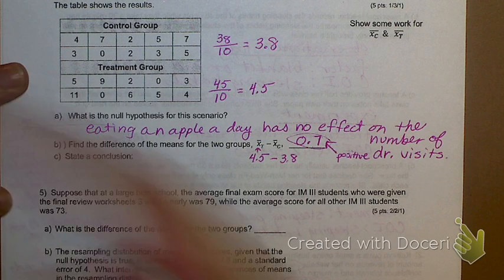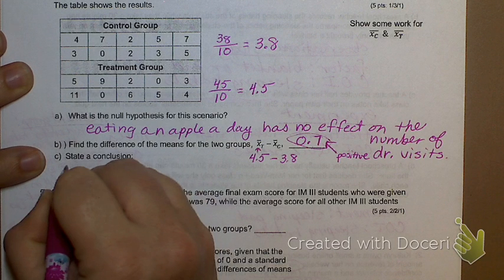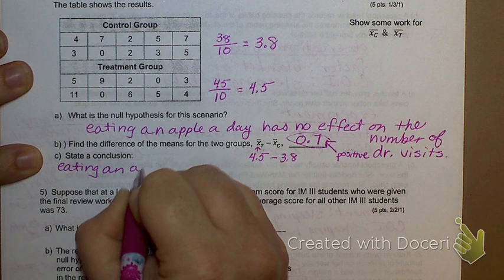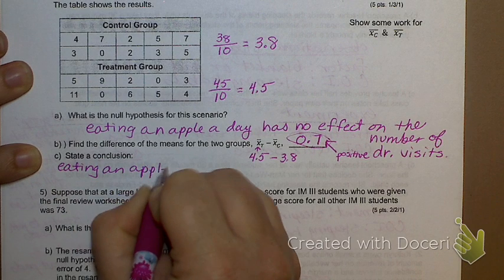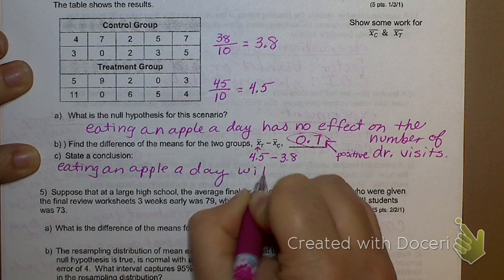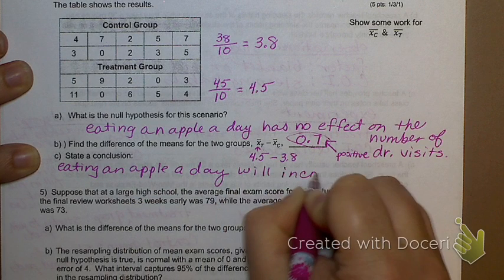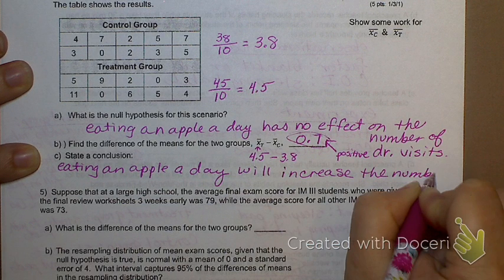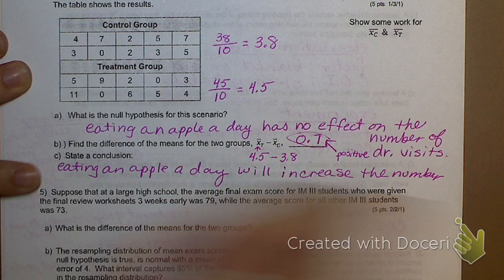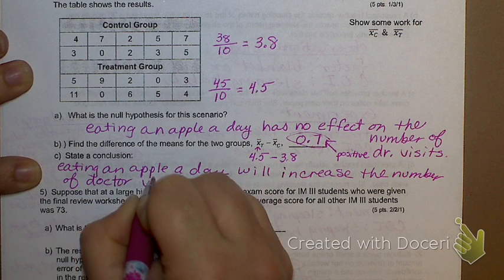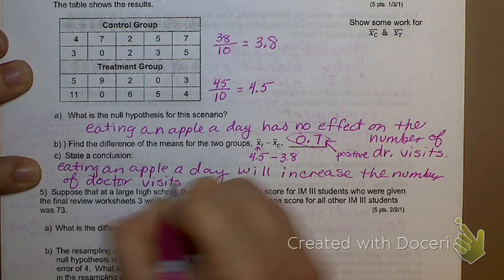So, state a conclusion. Eating an apple a day will increase the number of doctor visits per year.